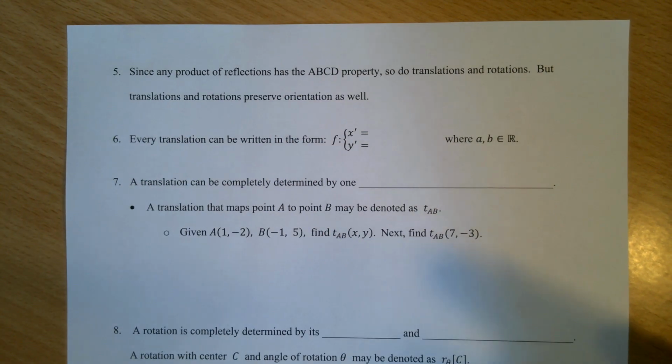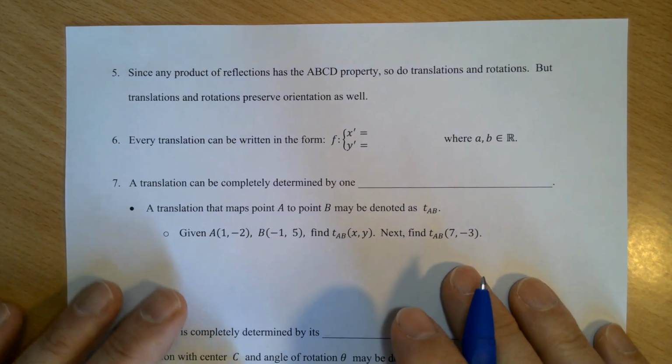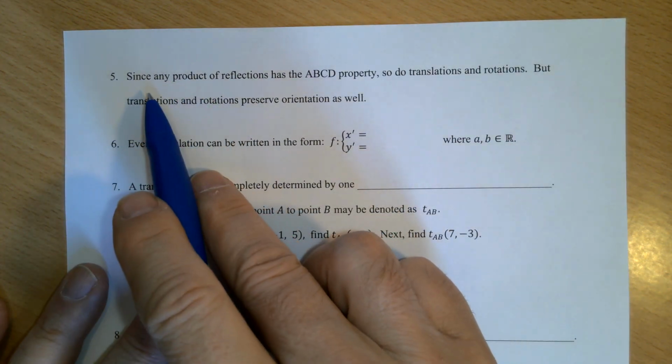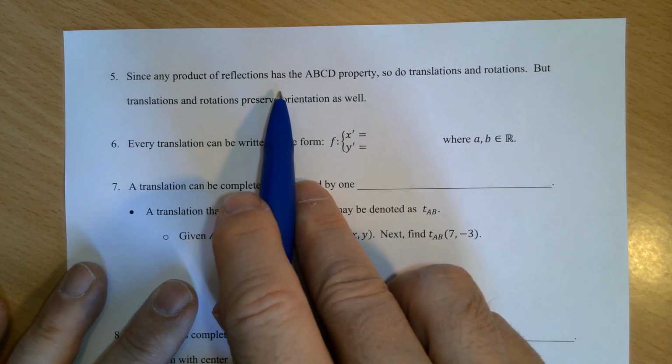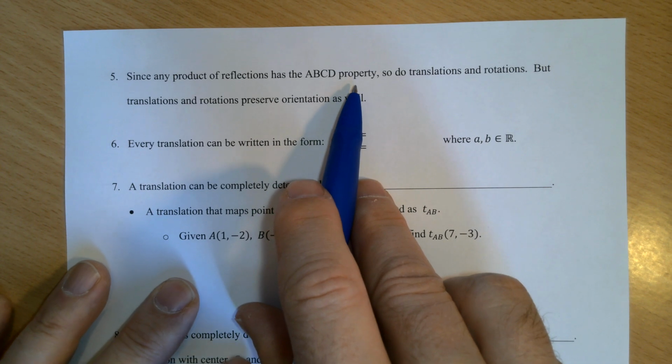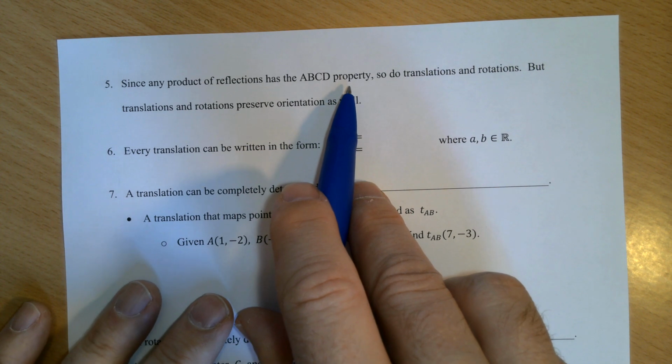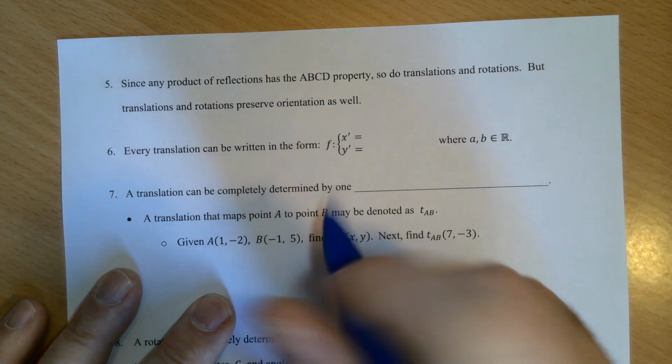Okay, in this short video, we'll talk more about reflections and translations. And start off with this. Since any product of reflections has the ABCD property, we talked about that in an earlier video. Remember what ABCD stands for?